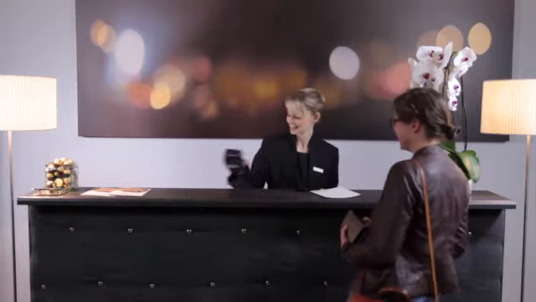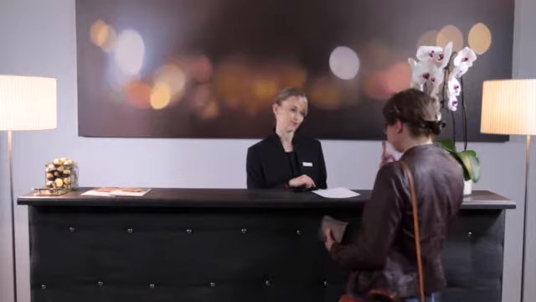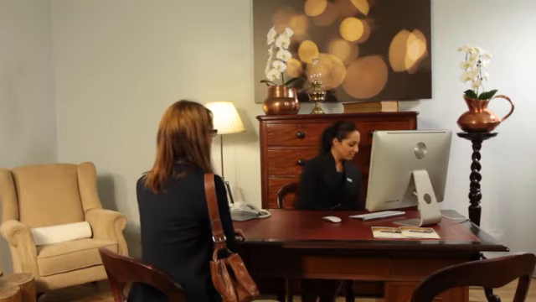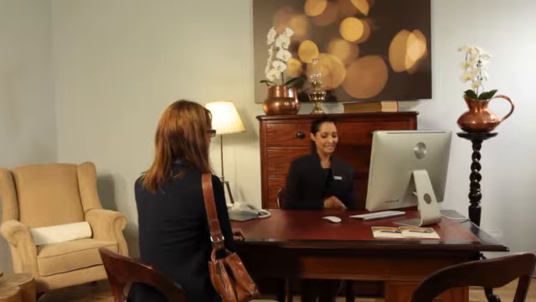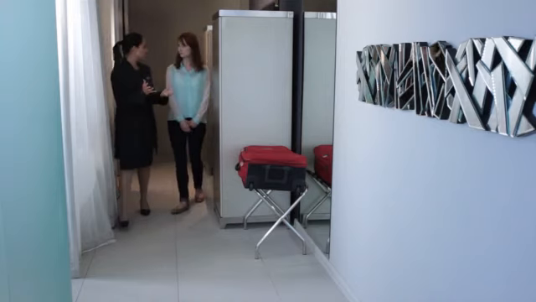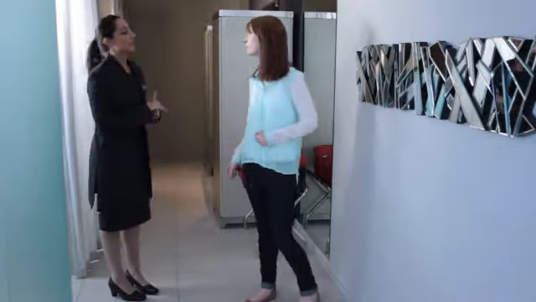Once the registration process is complete, you will issue Mrs. Smith with her room key, and depending on your establishment's procedures, you will either let Mrs. Smith walk herself to her room, or you or one of your colleagues will escort her to her room. Once your guest arrives at her room, the occupancy stage of the guest cycle begins.